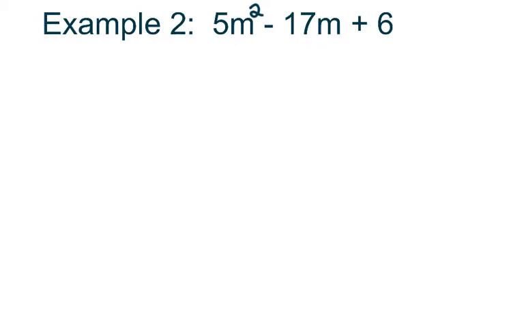Okay, so example 2, and this is the worksheet that is on your Canvas document, and I suggest practicing these. It takes practice, and you'll remember it. So, standard form again. I'm going to begin by taking my a and my c and multiplying those together. So that's 30.